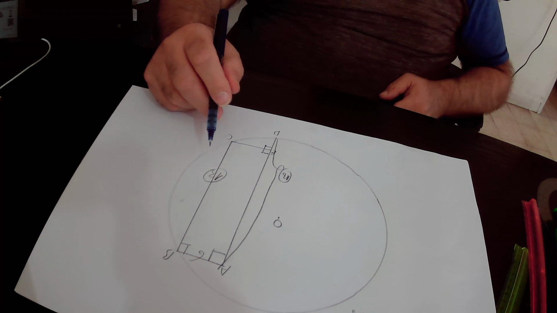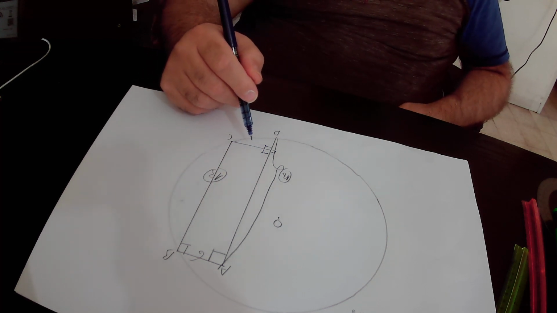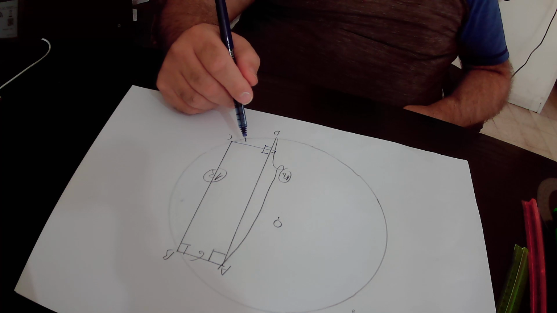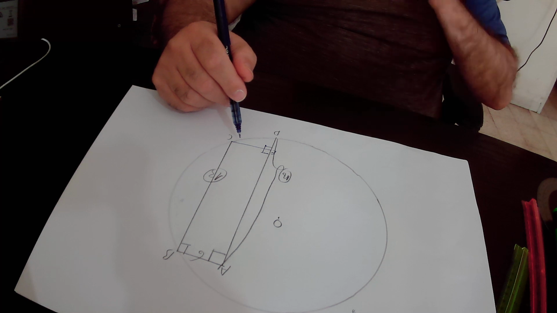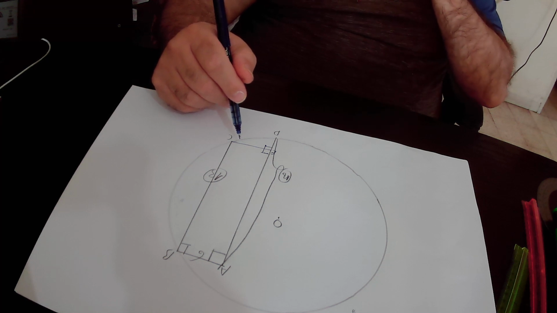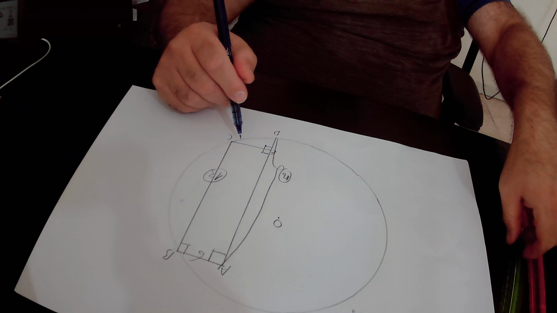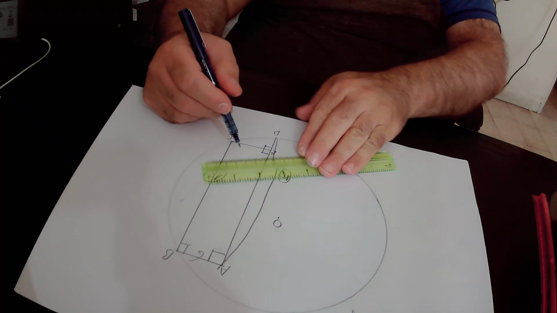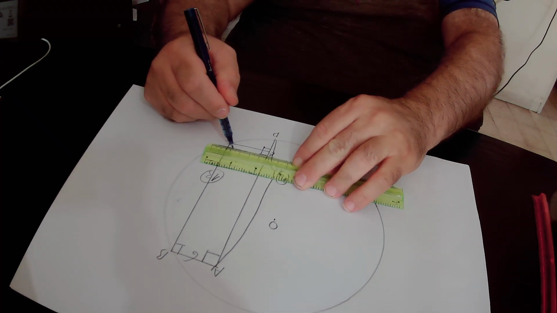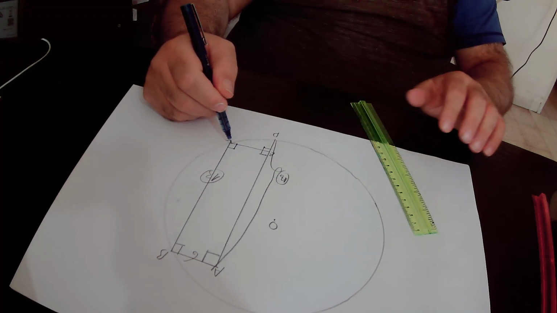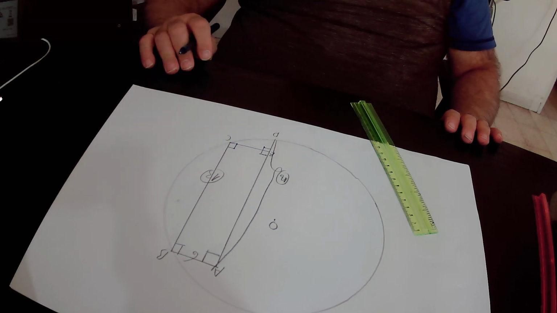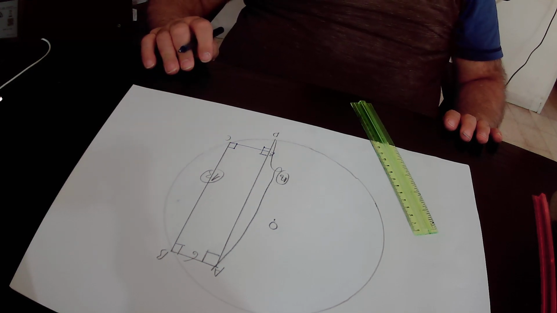In this quadrilateral we have 1, 2, 3 right angles. The sum of 3 right angles is 270 degrees. And according to the rule that the sum of the angles in any quadrilateral is equal to 360 degrees, the fourth angle must also be equal to 90 degrees. So actually inside quadrilateral ABEC we have 4 right angles, and therefore quadrilateral ABEC is a rectangle.